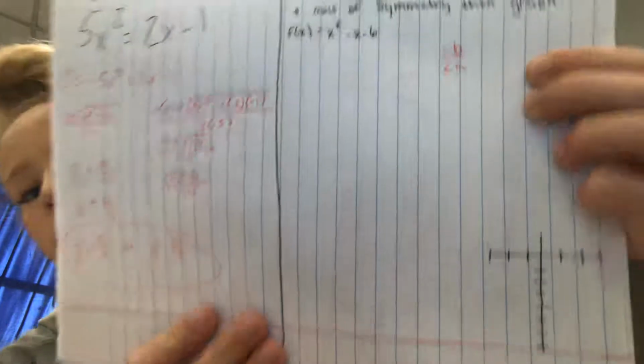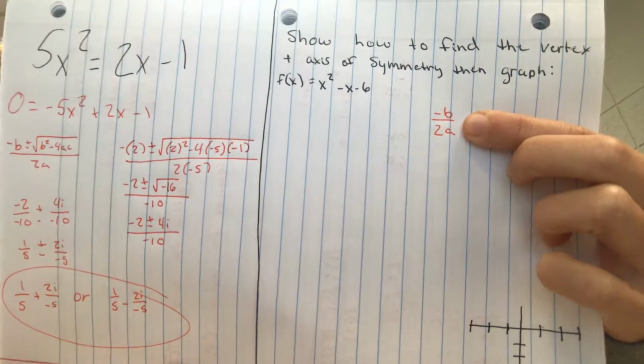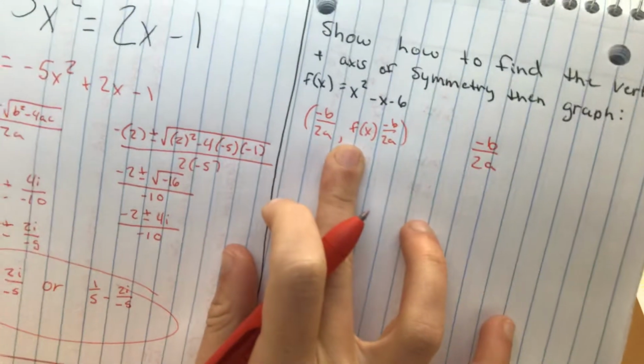And that's what I'll be using to find the axis of symmetry. The vertex equation is negative b over 2a, and then f of negative b over 2a. And this is the problem I will be using to find the vertex.